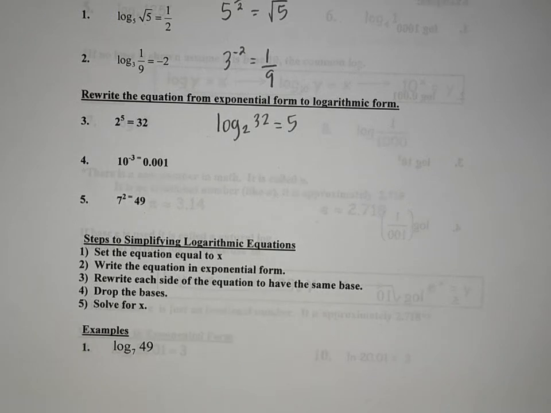When we're putting it back to log form, do we have to put it in the decimal or the fraction? You can just leave it as a decimal, it's fine. You could do either one though. Decimal or fraction's okay.